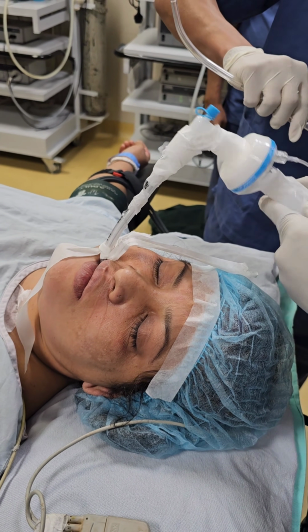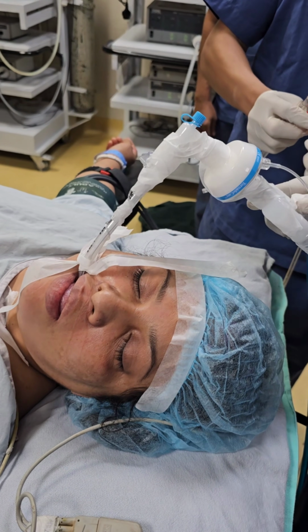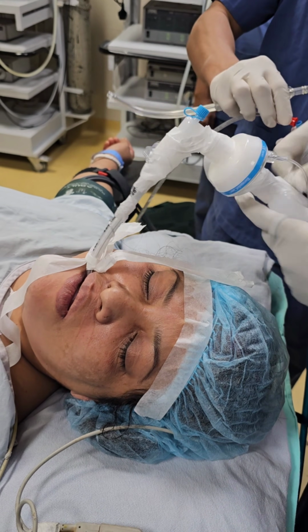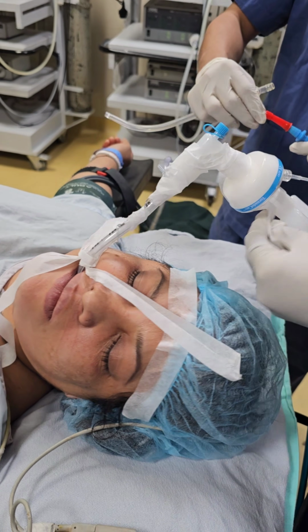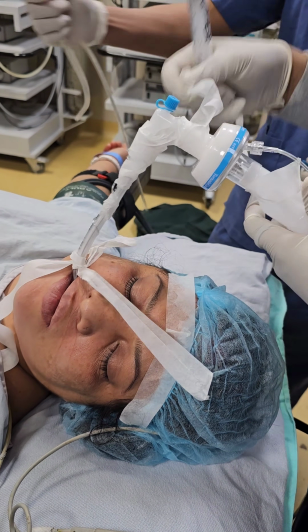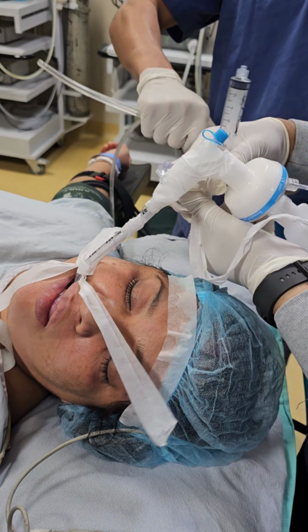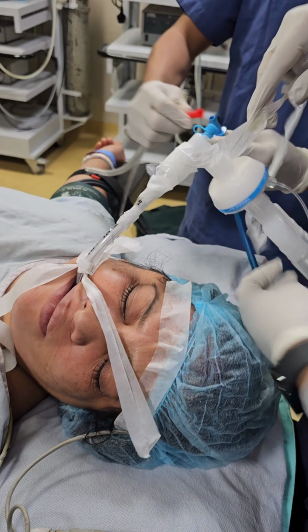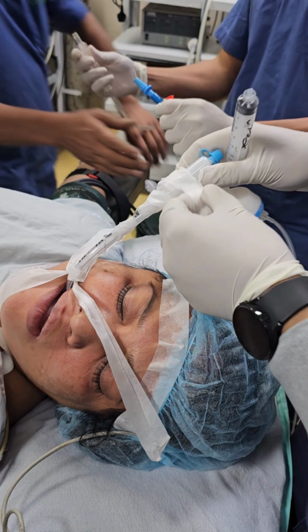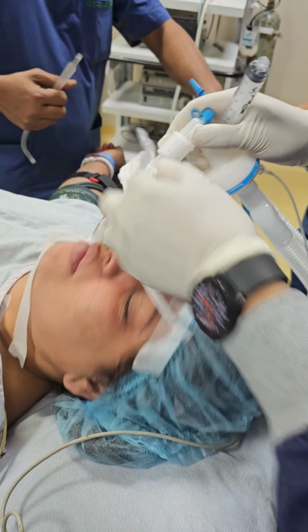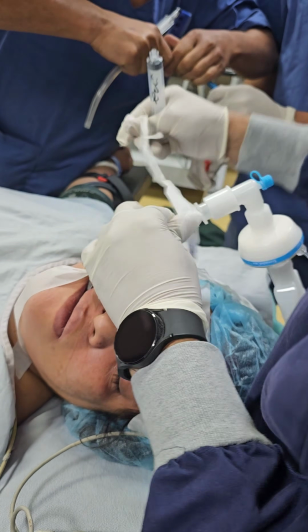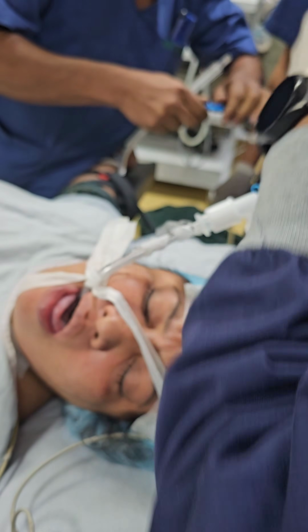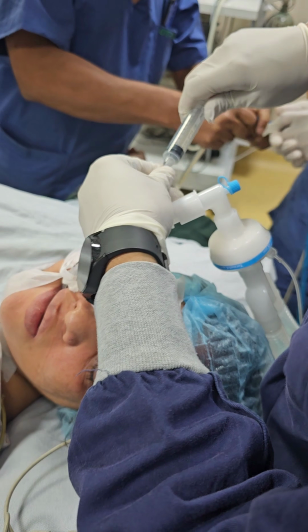Now we are going to extubate the patient. It is very much fortified to prevent any disconnection during the operation. Okay. After removing all these micropores, we are going to extubate the patient from her glottis. And we are seeing the patient is biting. There's some bucking reflex.